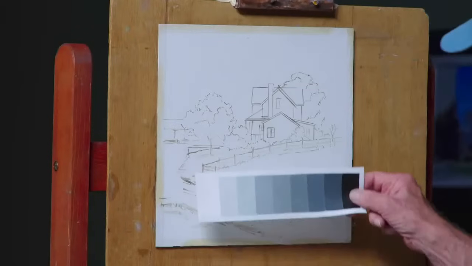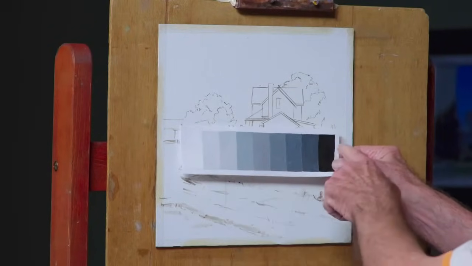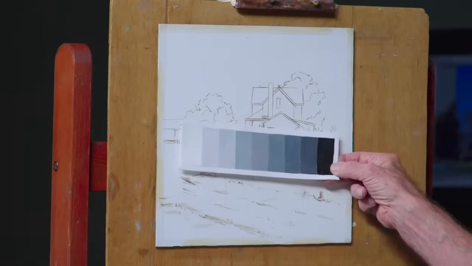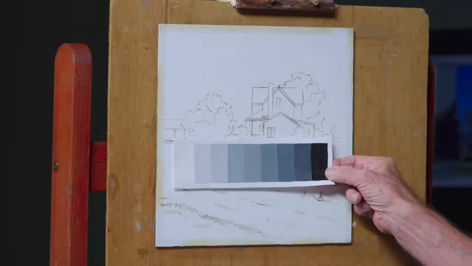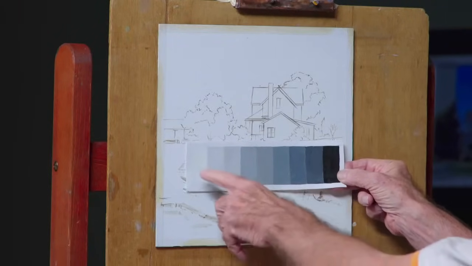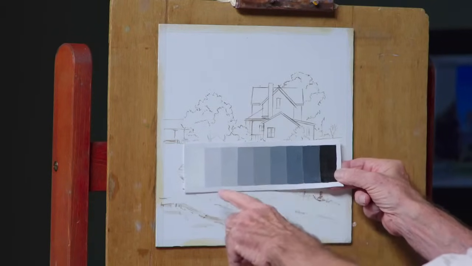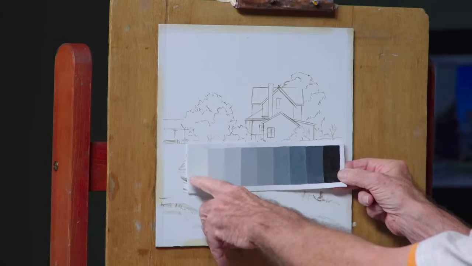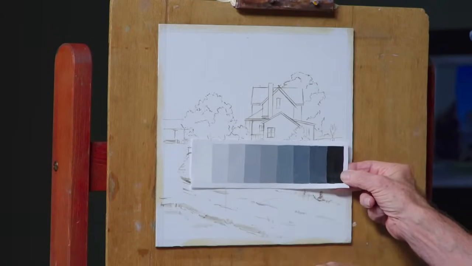Here's a grayscale that is white on this end, black on this end, and it's a 9-step grayscale. And I like a 9-step because it puts 5 right in the middle as a middle value. Once it is determined what the number 5 is, then from there you would split the difference between the white and the middle value and come up with number 3.